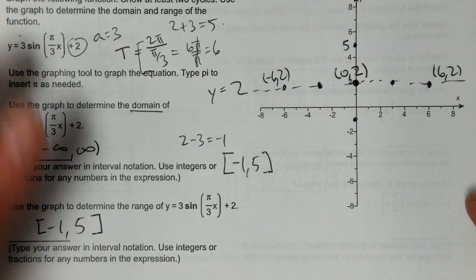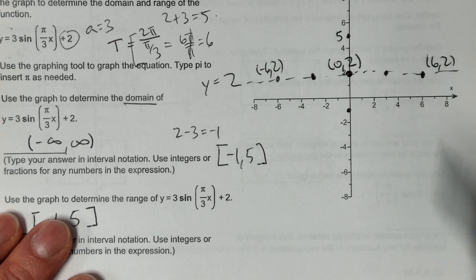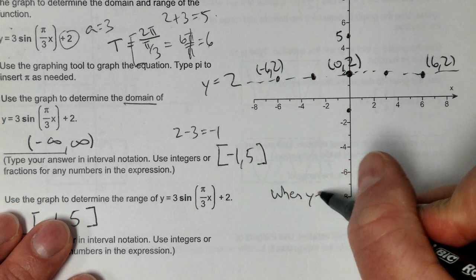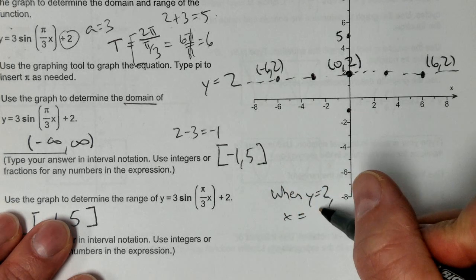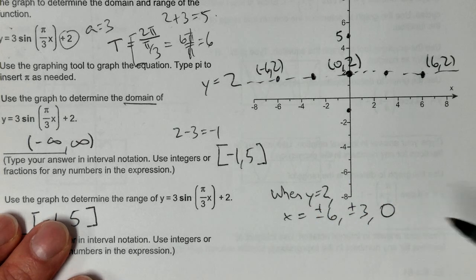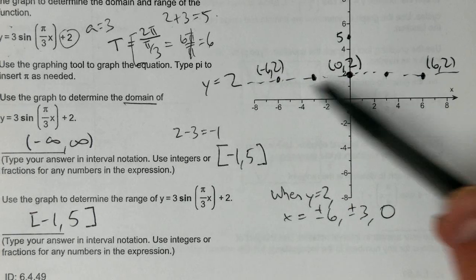Those are going to be all our x-intercepts. Well, I'm saying x-intercept, but I'm just going to say when y equals 2, x equals plus and minus 6, plus and minus 3, or 0. So that's where it's going to have your 5 dots.